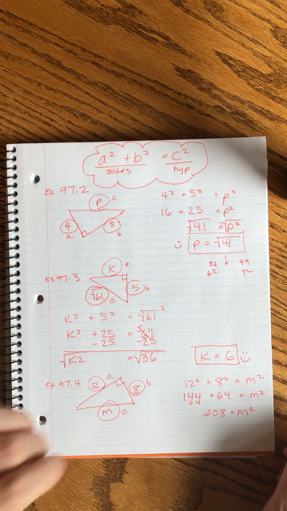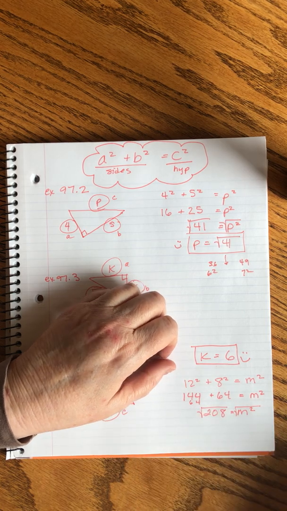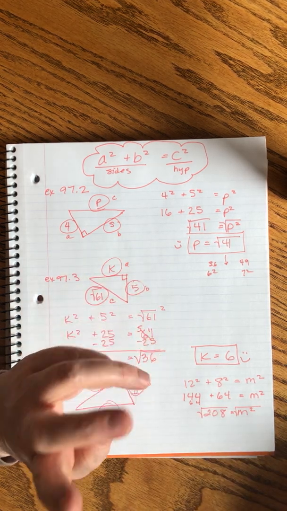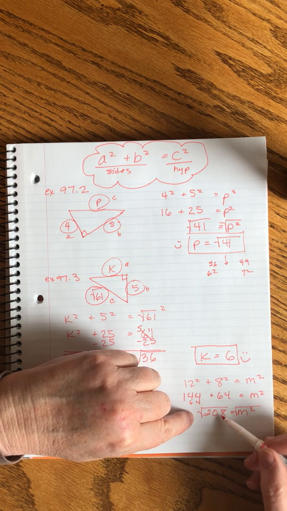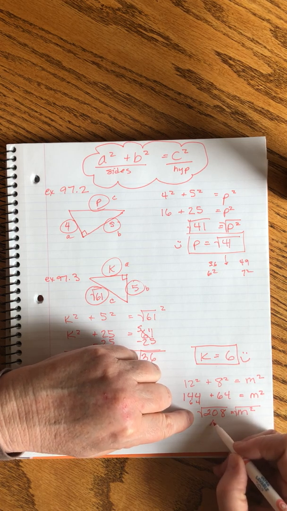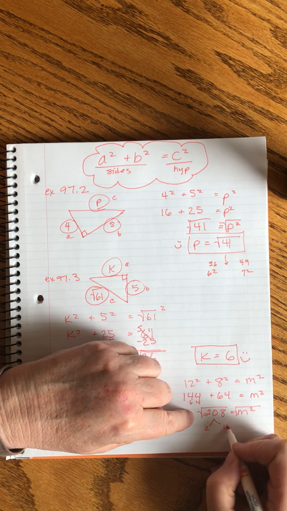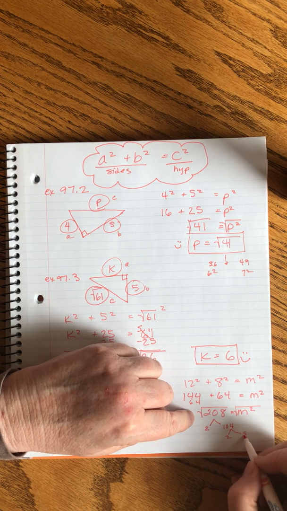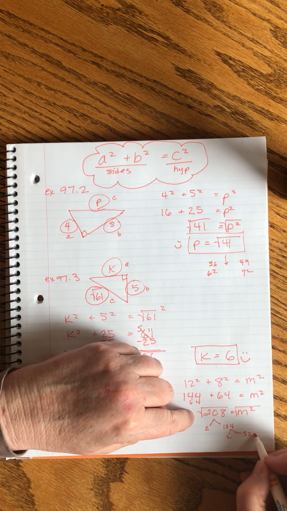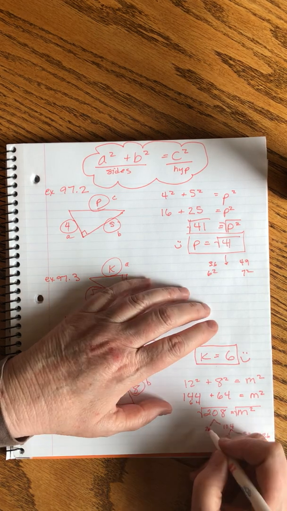We are going to take the square root of both sides. Now, our answer will be m equals the square root of 208, but I'm pretty sure we can break this down. Let's see. I'm going to divide this by 2. That would be what? 104. I'm going to do it by 2. That will be 52. I'm going to do it by 2. That will be 26. And I'm going to do it by 2 and 13. Now I'm prime.